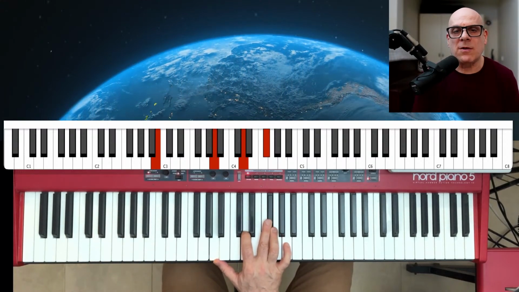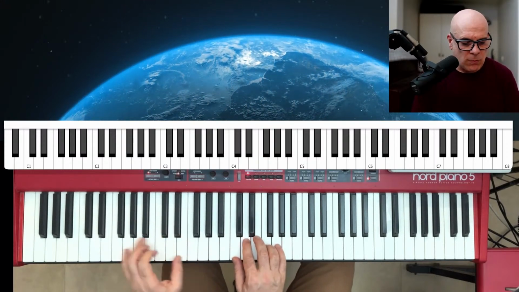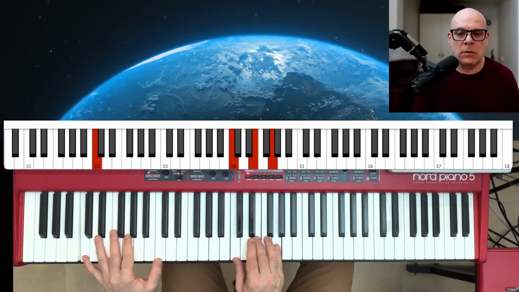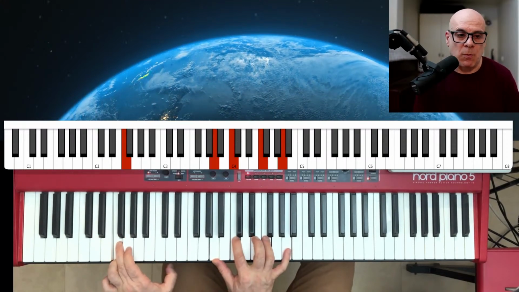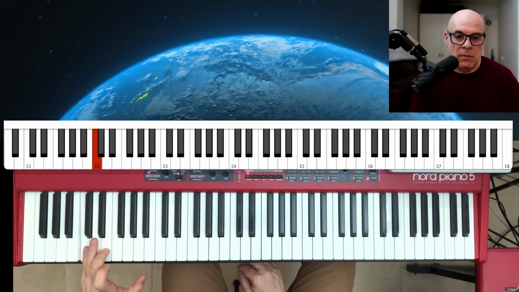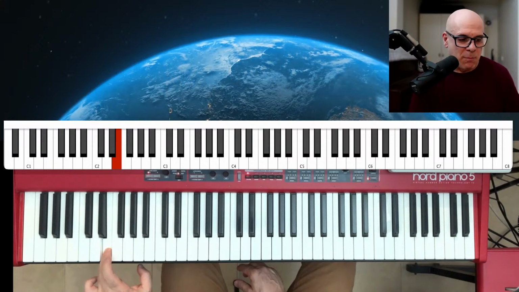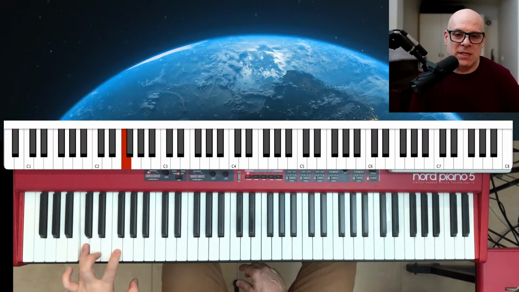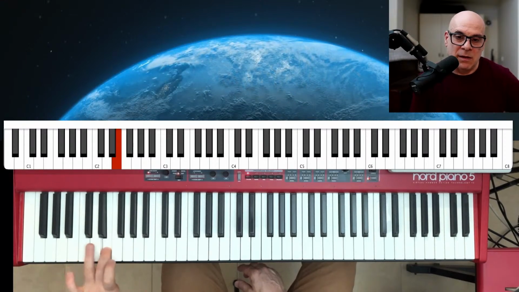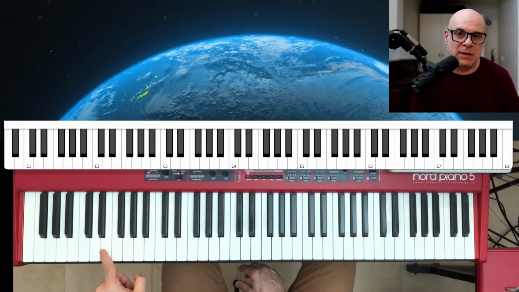I want to give you another example. Okay, so let's say this time I'm going to move from C major to F major. Now we're going to make our bass player a bit happier by adding one additional note. Instead of just C to F, we're going to add E here. Now, what chord should we play on this E?